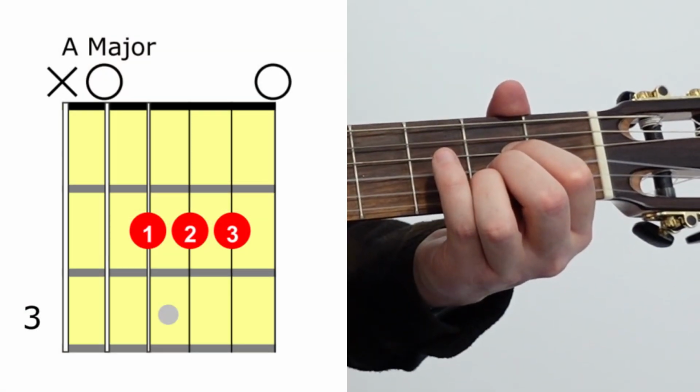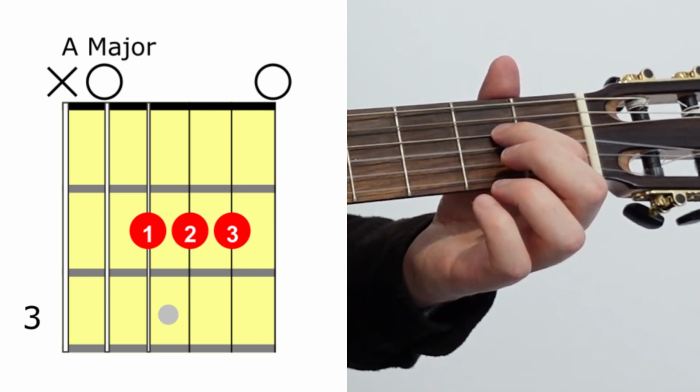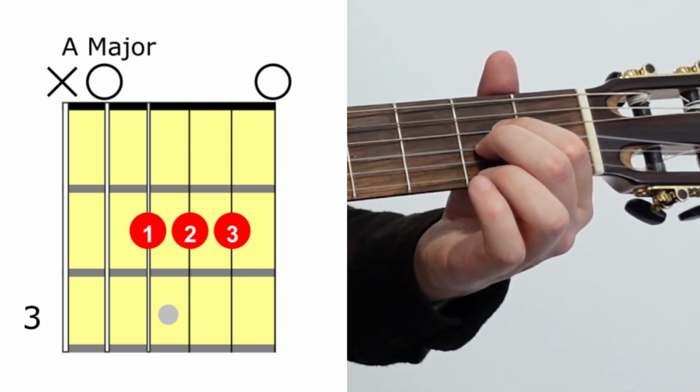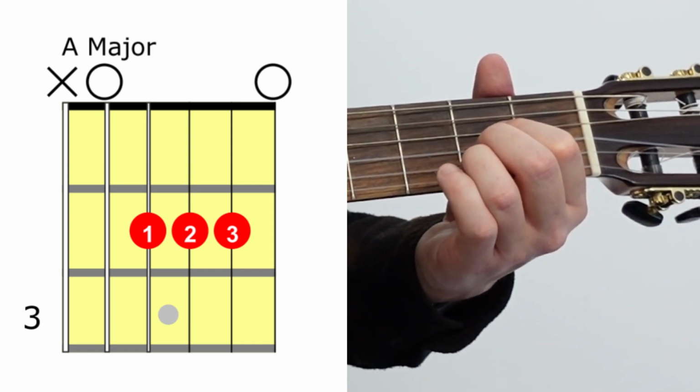This is A major. First finger goes on the D string, 2nd fret. Second finger goes on the G string, 2nd fret. And third finger goes on the B string, 2nd fret. You then strum from the A string down.